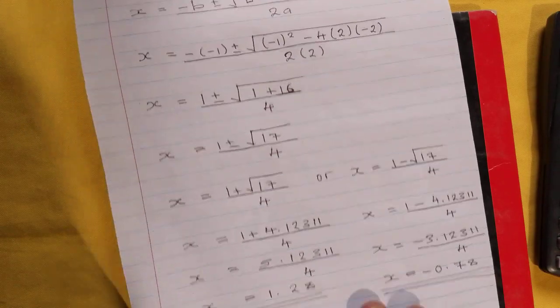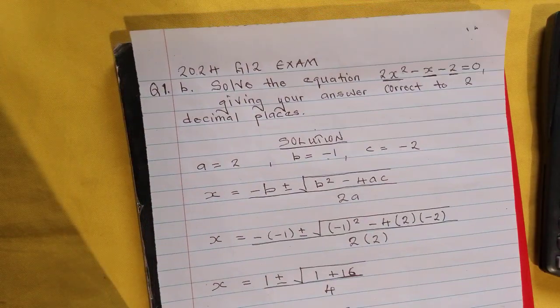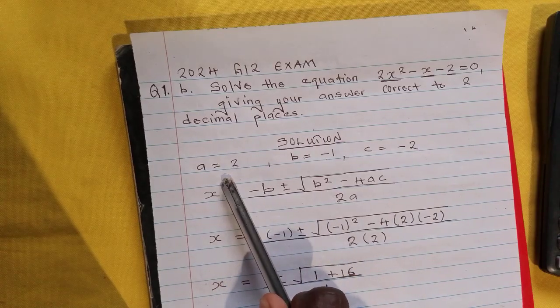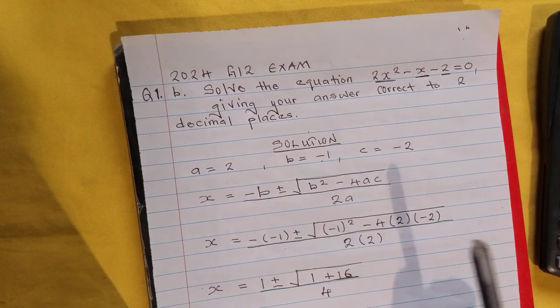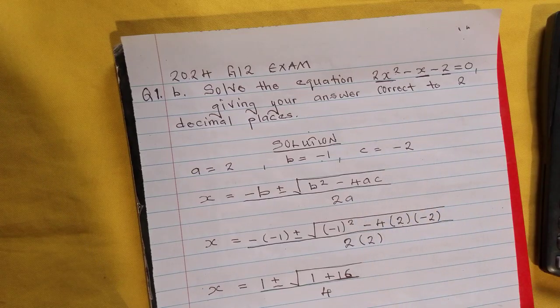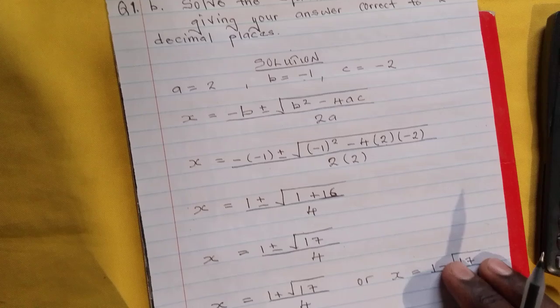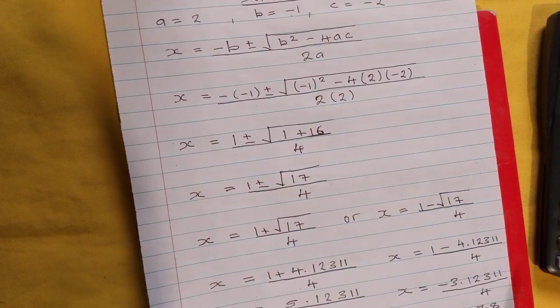So all you have to do first is identify your A, your B, and your C correctly, and then correct substitutions and solve as shown in this video.